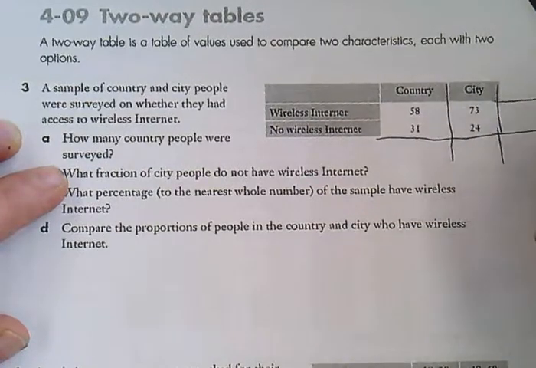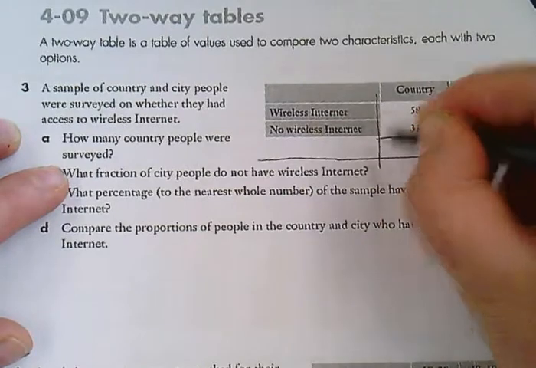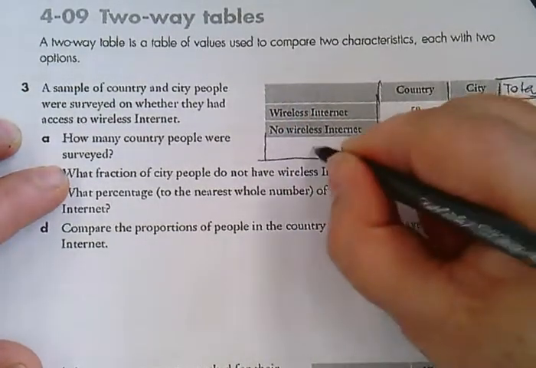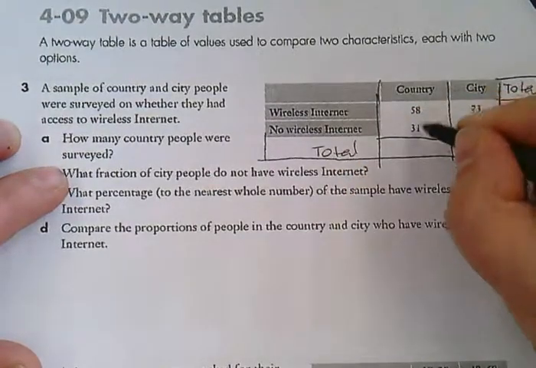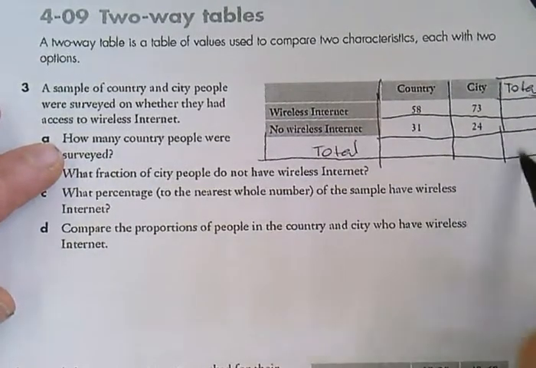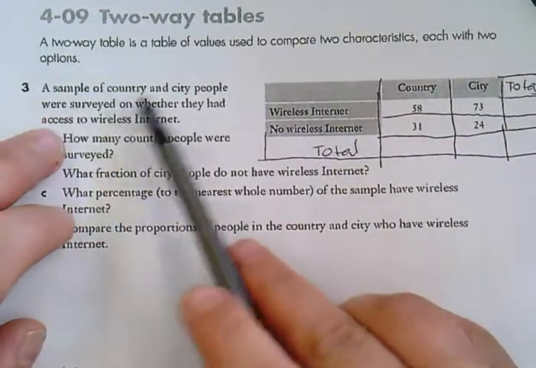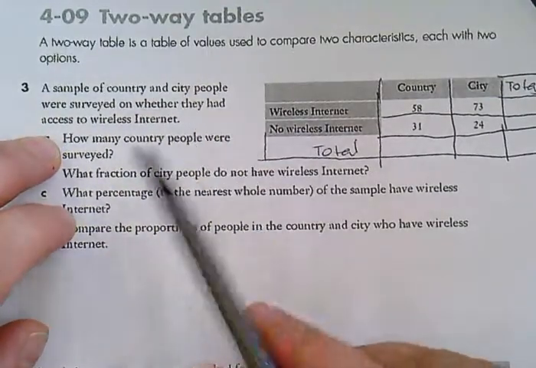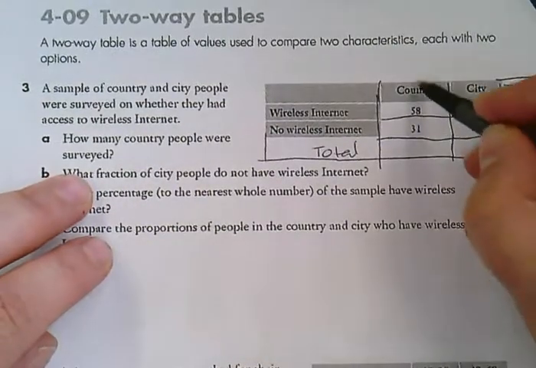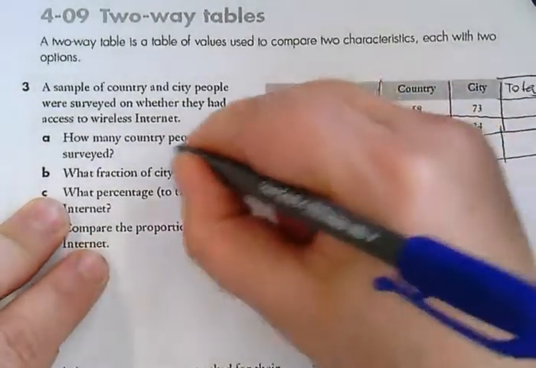I would be doing that. So I would be doing totals if I were you. Okay, I'd be going total and totals. So country people, okay, the question is, we will add in these total columns where we need. A sample of country and city people was surveyed on whether they had access to wireless internet. How many country people were surveyed? It's this column. You'd add those two and you'd get 89.